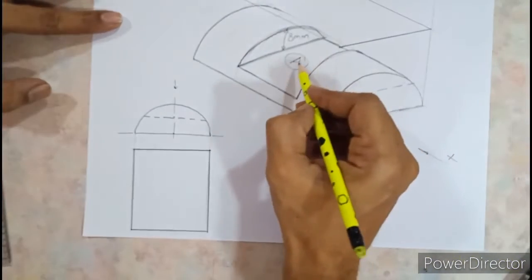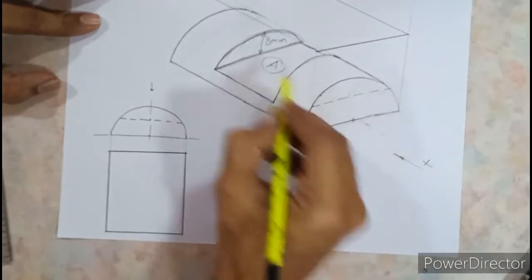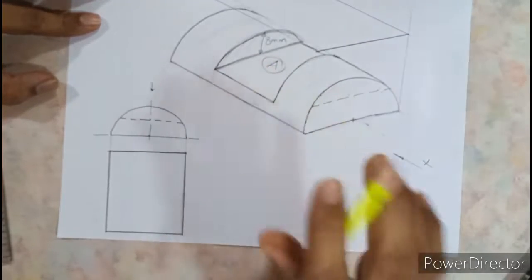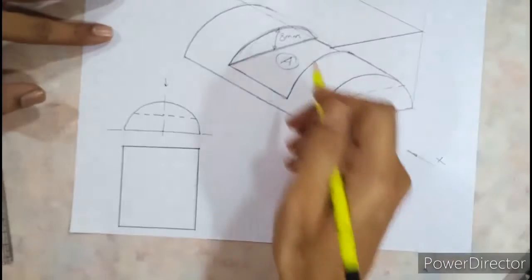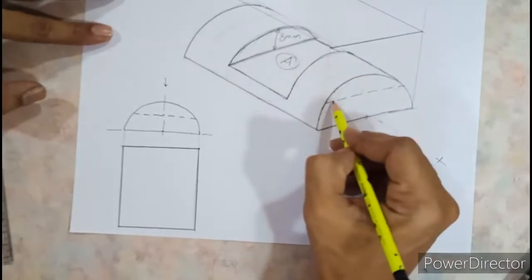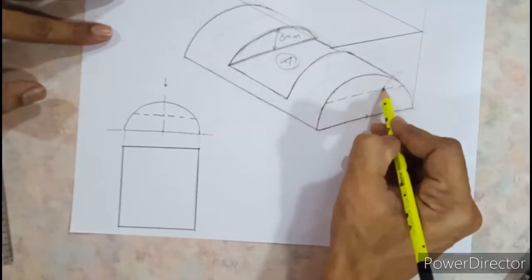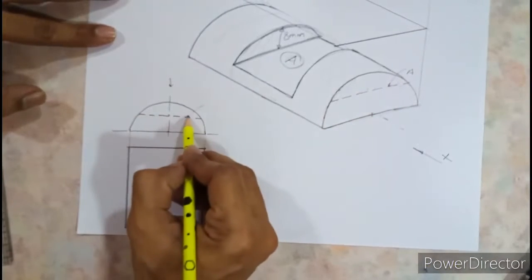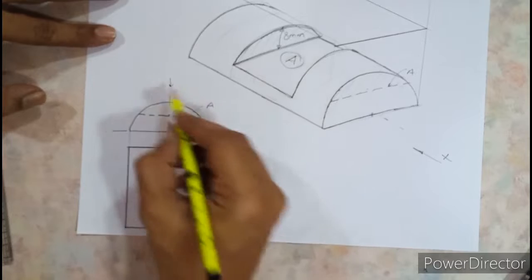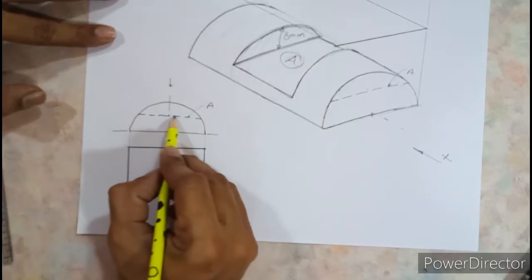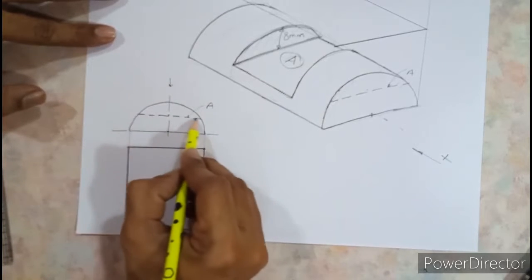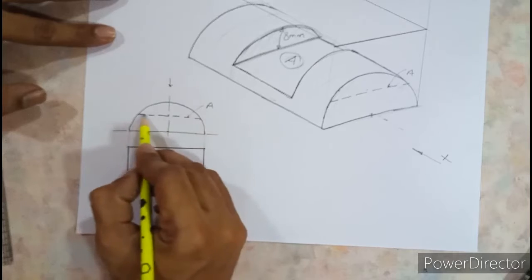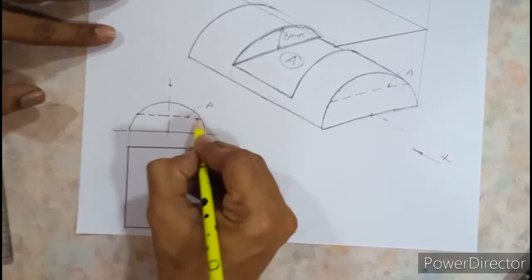What you do is, from the front view, try to recognize where surface A is. In the front view, surface A represents this hidden line. This hidden line itself is A, if you carefully observe. So when you look in the top view, this hidden edge is seen as a surface from the top, and this hidden edge cuts the semicircle at these 2 points, right?